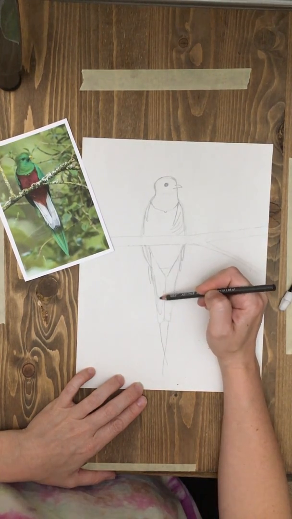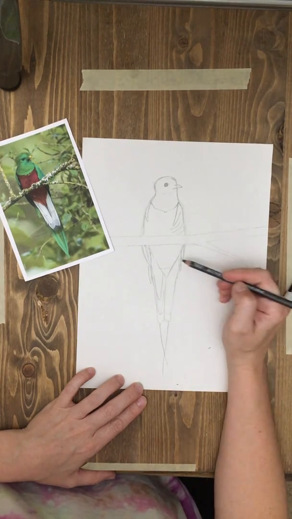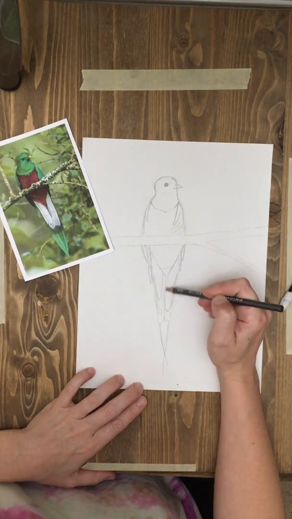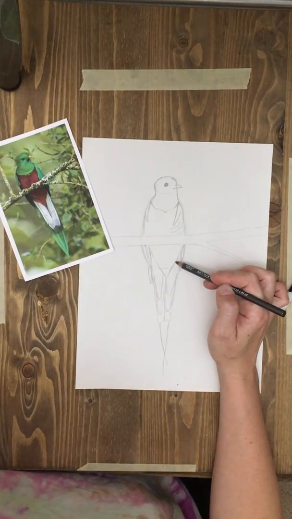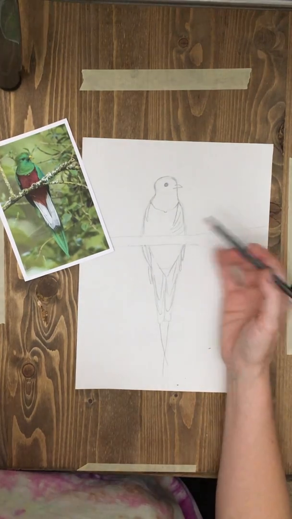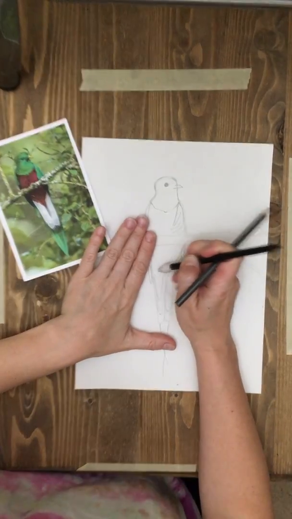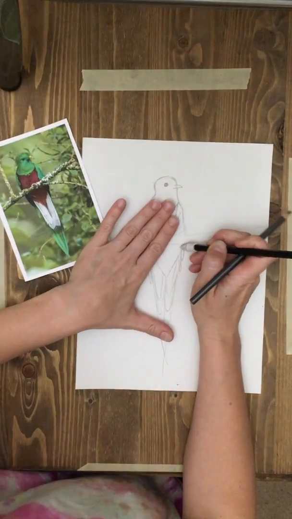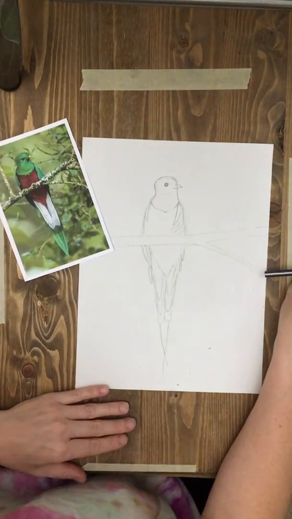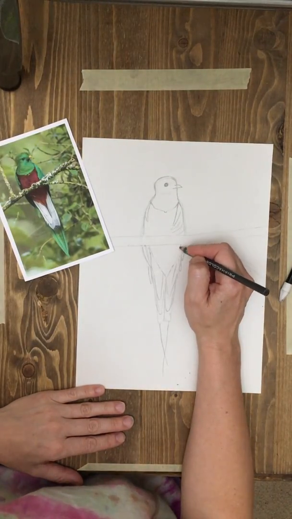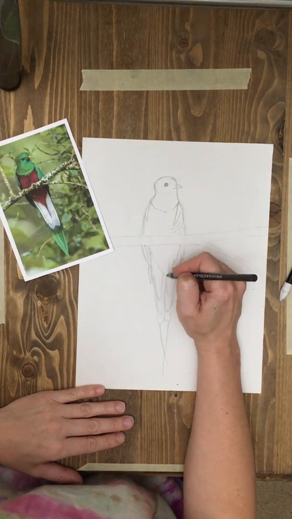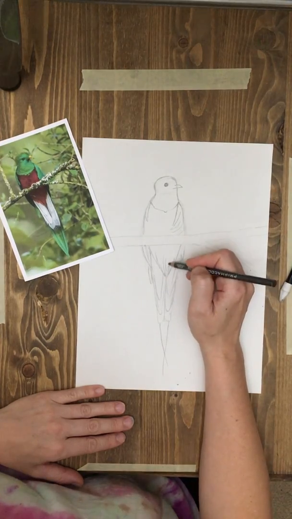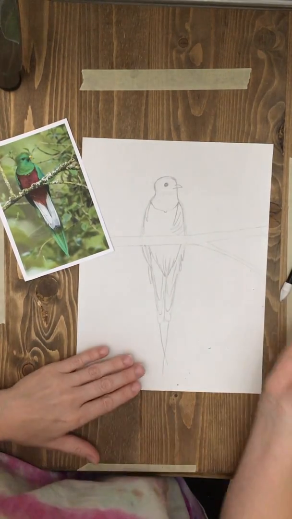And when you're drawing something, you decide how much detail you want to give it. I'm just lightly putting in these lines that show the different feathers, and it doesn't have to be exact and perfect. So I'm just showing where those feathers are.